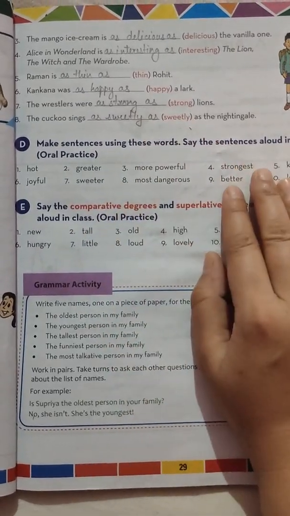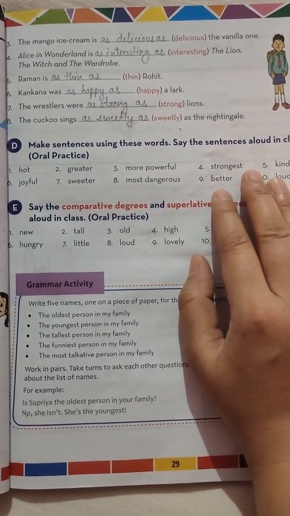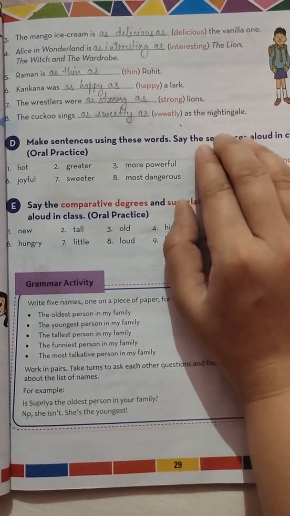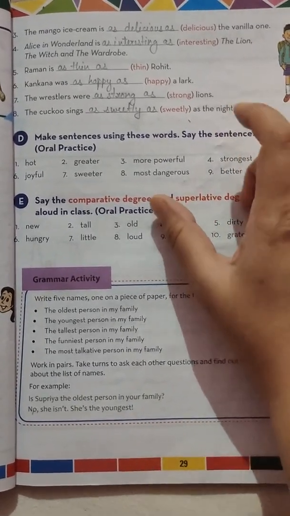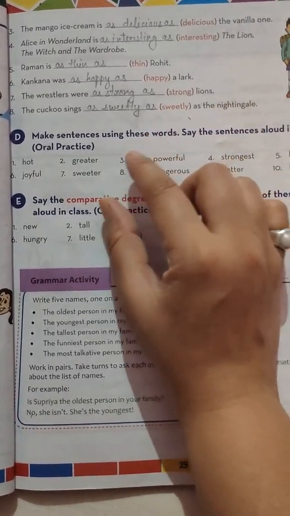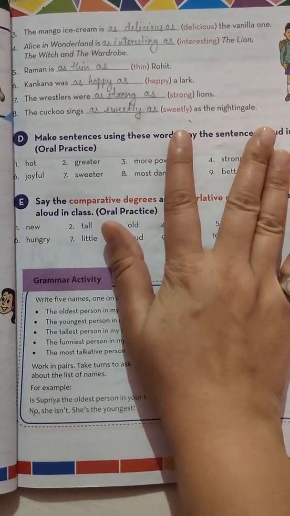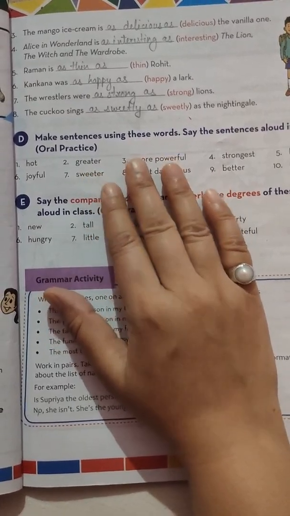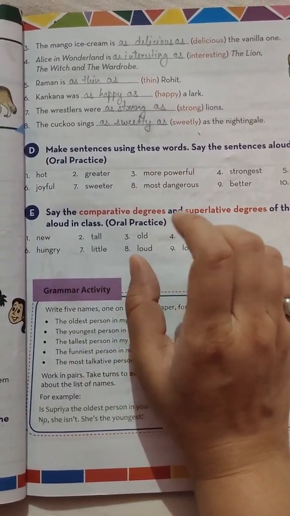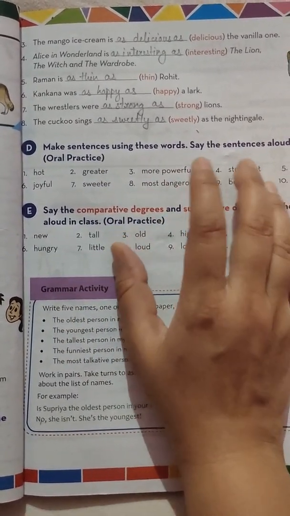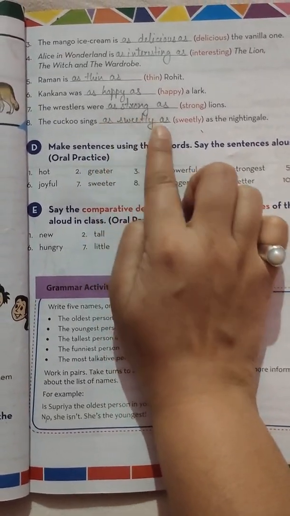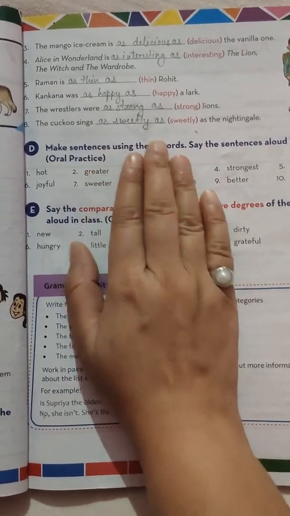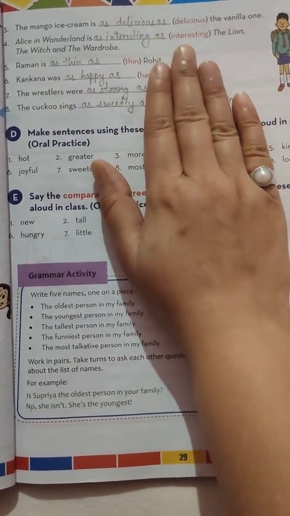Dear students, whenever we are showing the equality between two things, the same thing between two different people or two different things, if we are showing the equality between the quality of two different people or two different things, we can use as to show that equality, as we have done in this exercise.